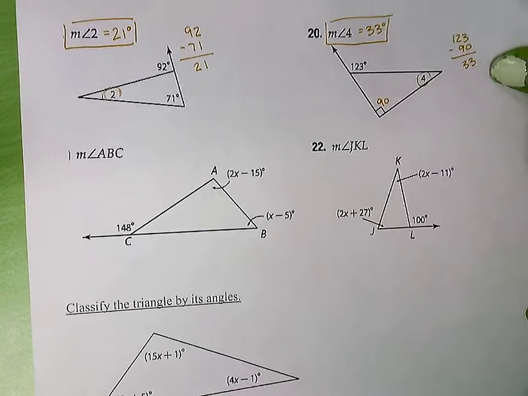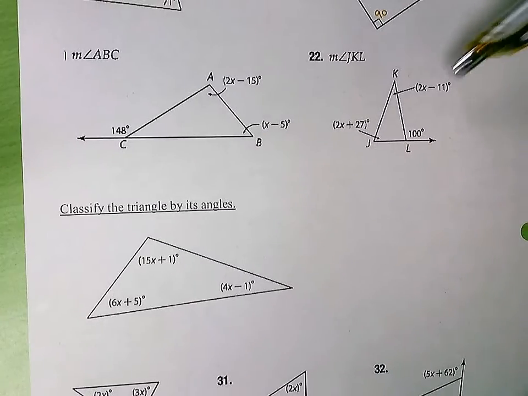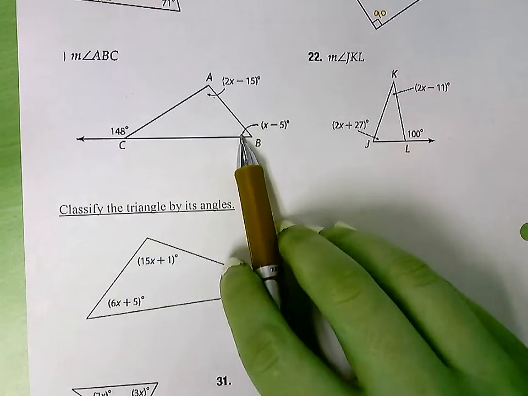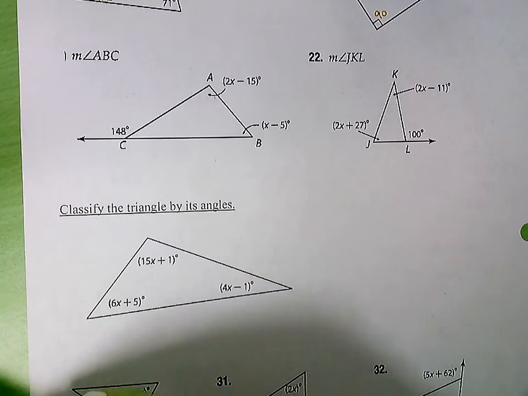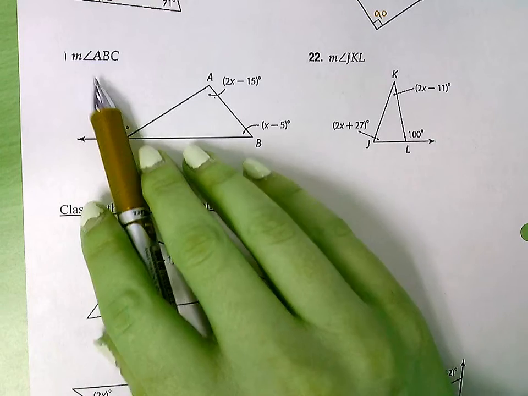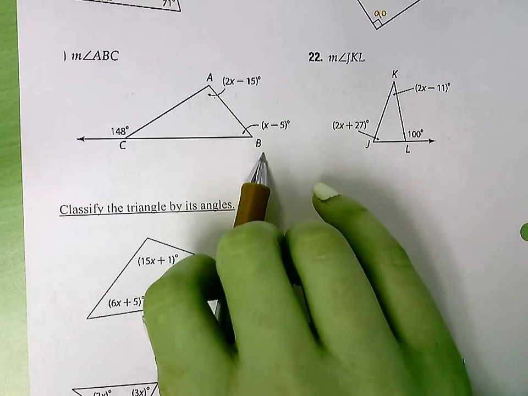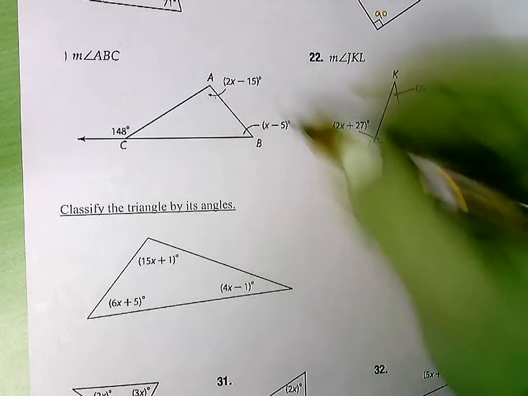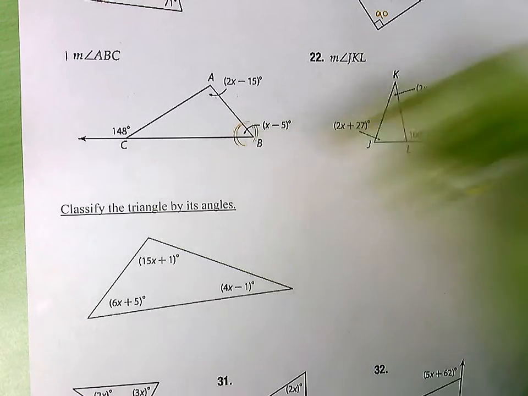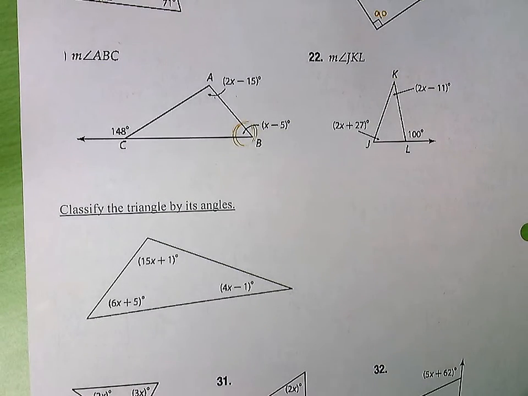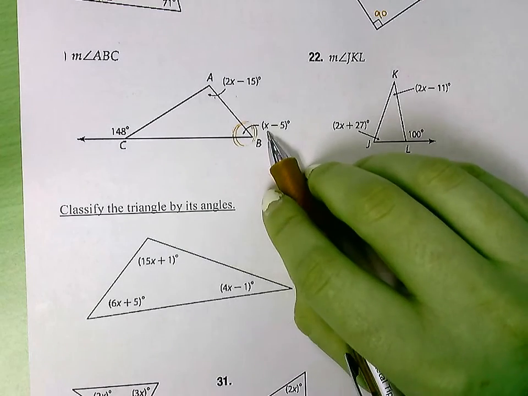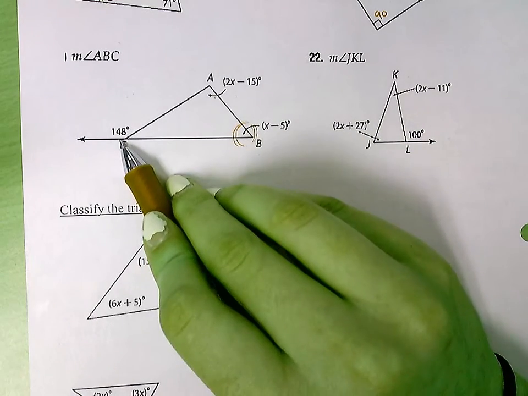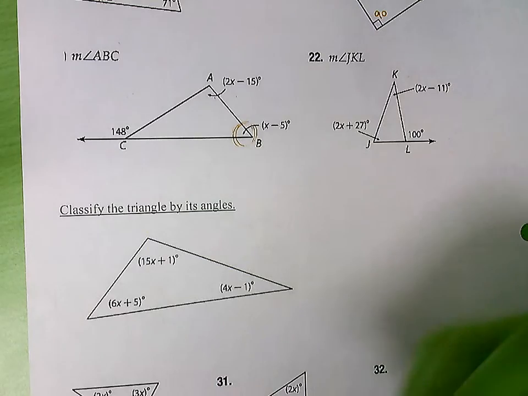All right, the next two are a little bit different. Again, we still have an exterior and we still have these remote interiors. You're going to have to find x and then plug it in. We want to find the measure of angle ABC, so that's this angle right here. In order to find the measure of that angle, I need to solve for x. I know I can add together my two remote interiors to get my exterior. So that's how I'm going to set up my equation.